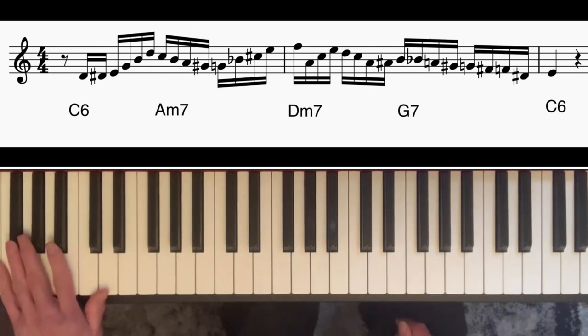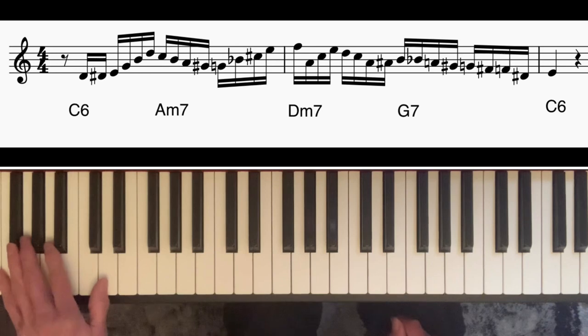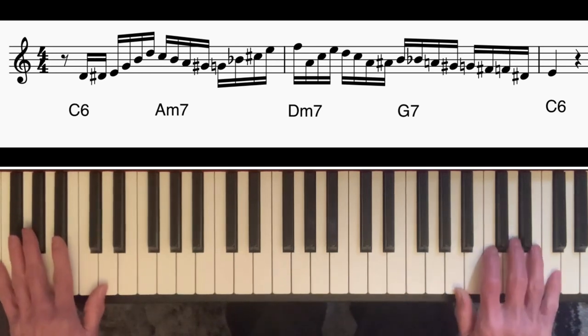When you're playing a walking bass, you can always approach the root of the following chord from a semitone above or below, and you don't really need to think too much about, you know, what chord that's making it.